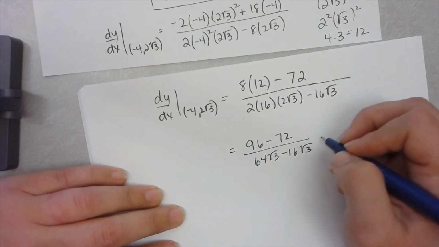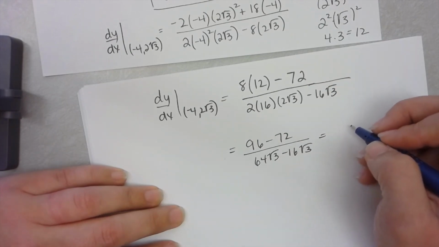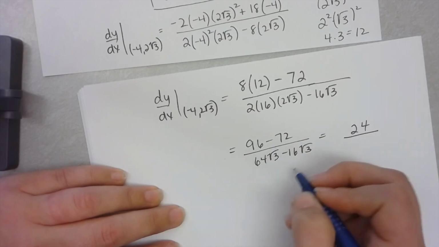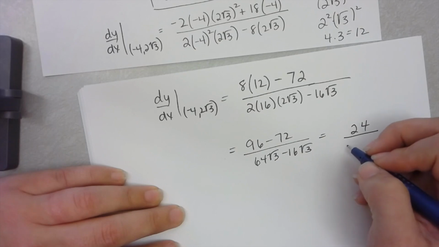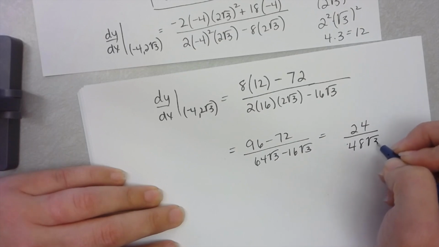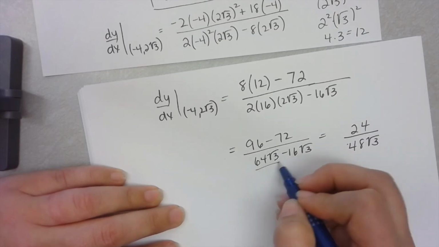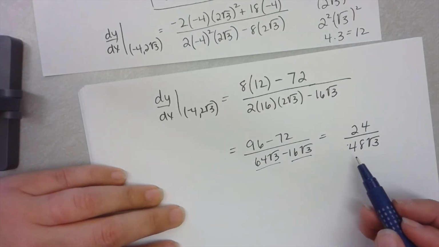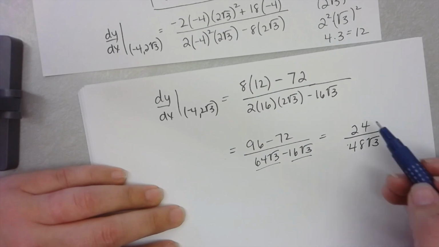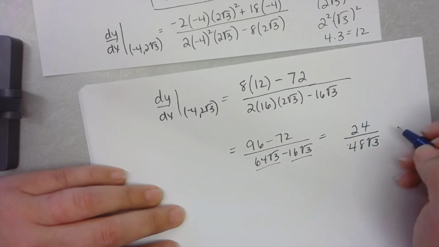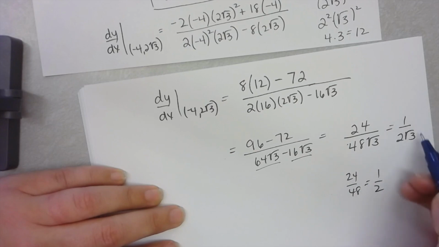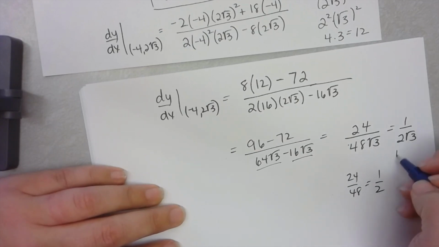Okay. So now on the top I have 24, over 64 minus 16, which is 48 radical 3. So these are like terms. They both have a radical 3. So I can do 64 minus 16, which is 48, and it retains the radical 3. And now 24 and 48 can simplify to 1 over 2 square root of 3, right? Because 24 over 48 by itself would be 1/2. So the square root of 3 is down here. So this is my slope.